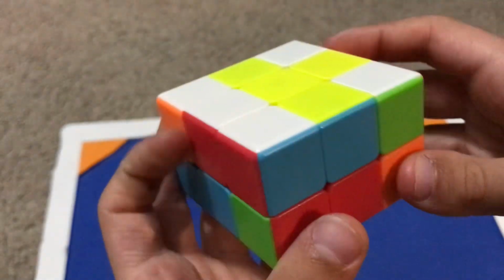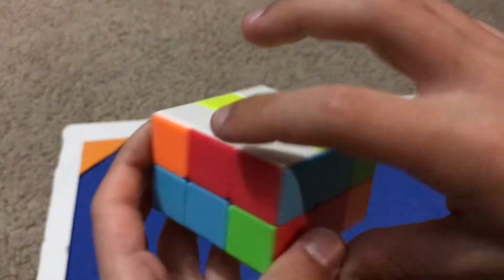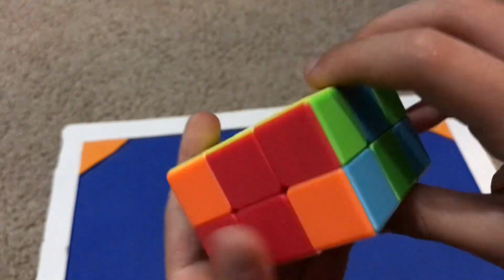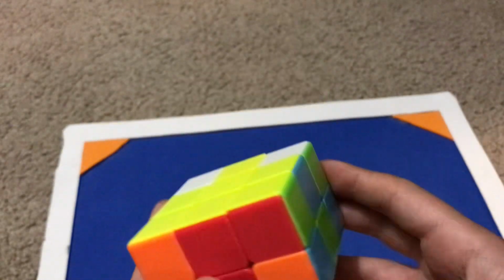needs to go. And then what comes after green is finally red. So we're going to find the red and white edge and put it into its spot. Now we're going to solve all the corners into their correct spots.